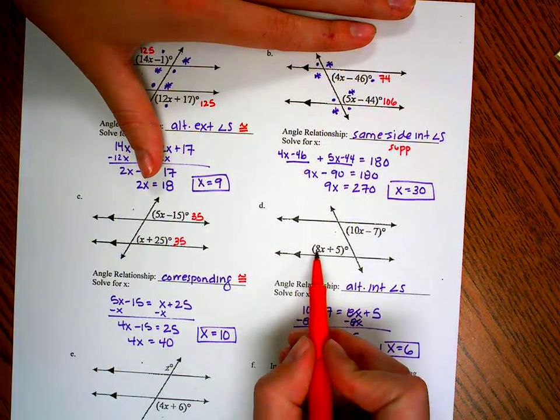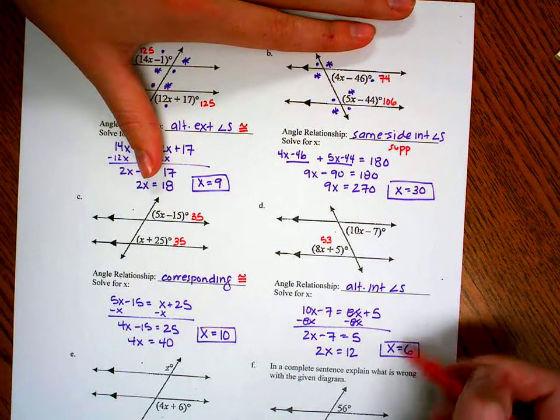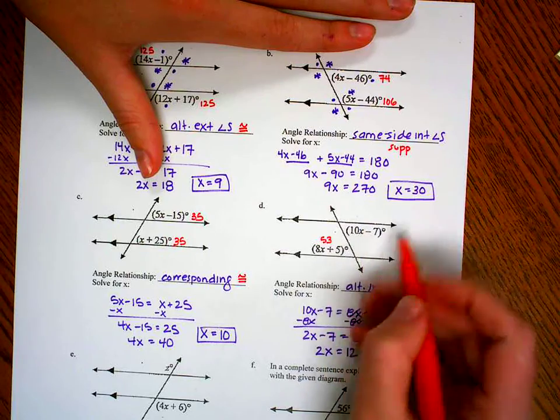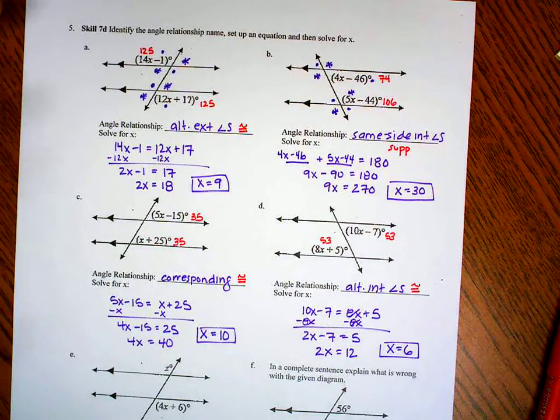6 times 8 is 48. 48 plus 5 is 53. 6 times 10 is 60. 60 minus 7 is 53. Good. They were congruent, just like we said they were going to be. So those are great ways to check.